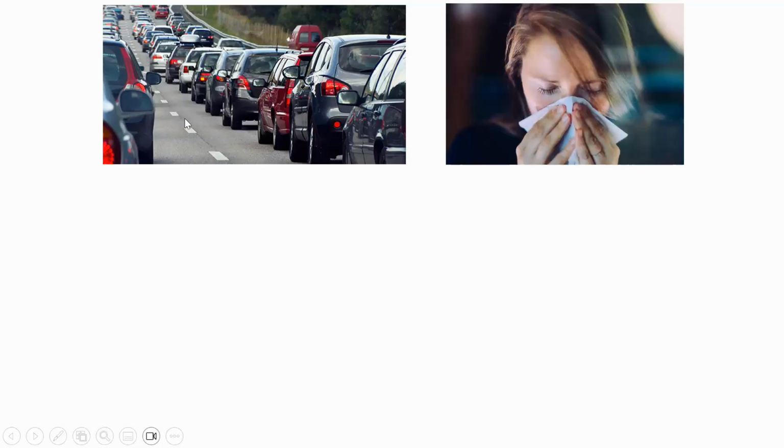So there are economists out there who do analyses like this to find out what is the economic value of reduced congestion, or an economist may look at what's the economic value of improved public health. Like if people are less sick because maybe the dust in the air isn't aggravating their allergies and their asthma as much.